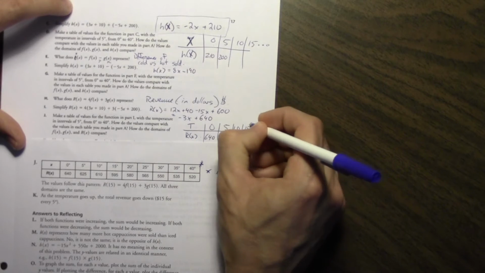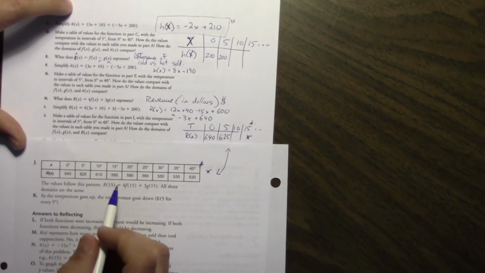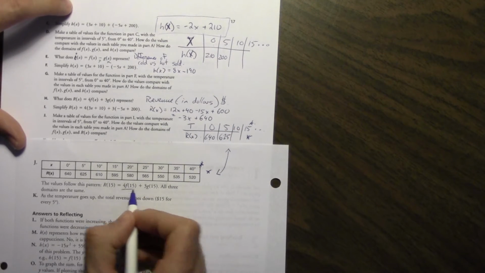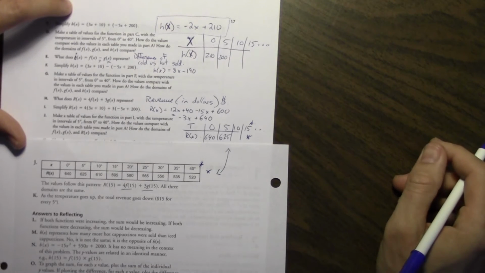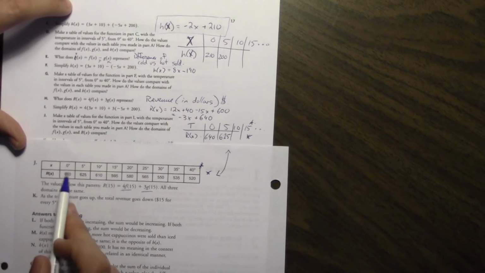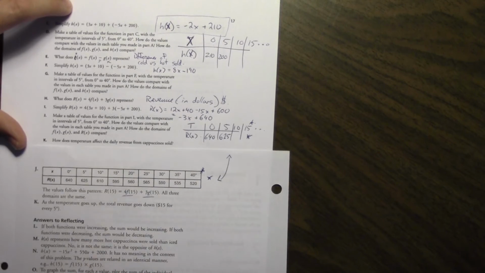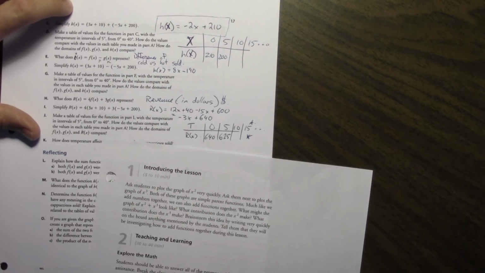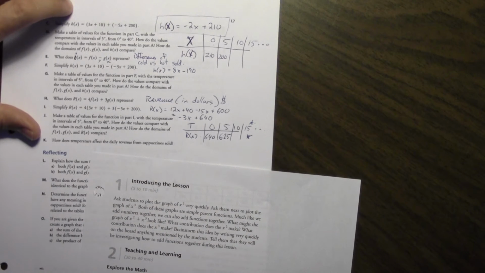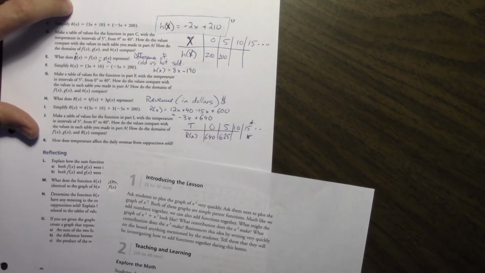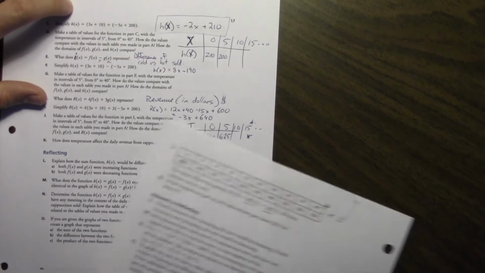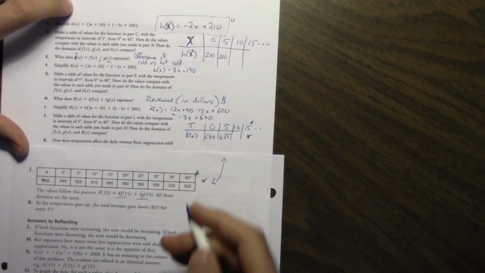We can see that here and here. And then the values follow the pattern of the same algebra we would expect. Okay, so this value 640 is going to be 4 times this value plus 3 times this value. Right? 3 times this is 600, 4 times this is 40, so 640. So the values are what we would expect.